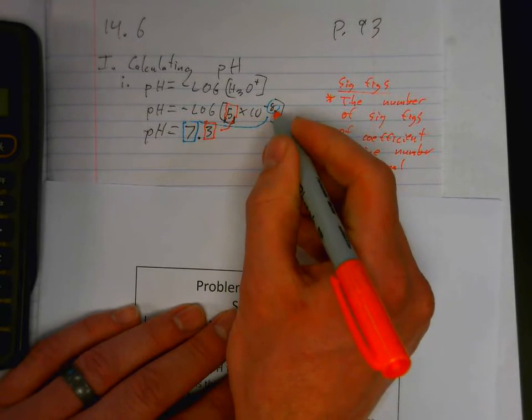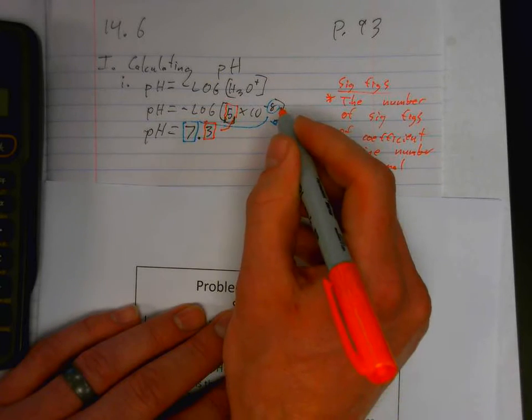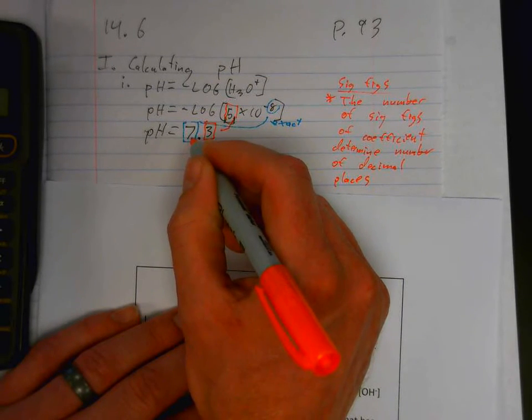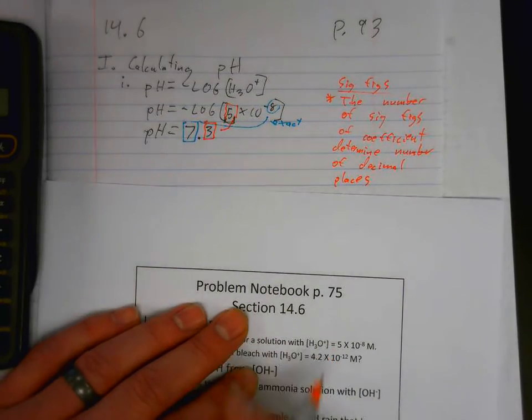The exponent is considered exact, and that translates to the first digit in the pH number.